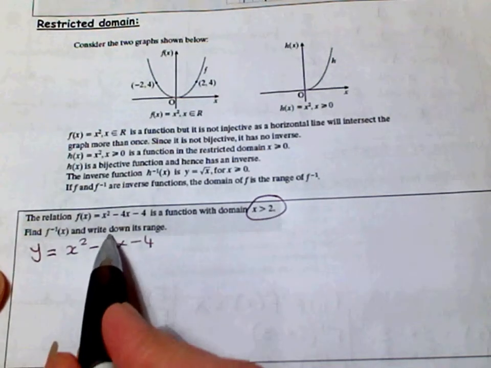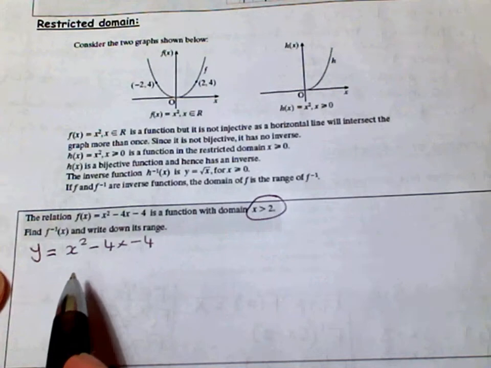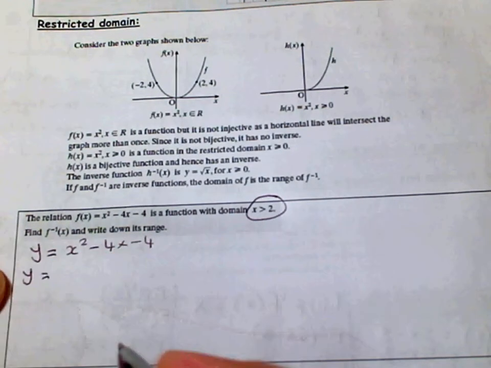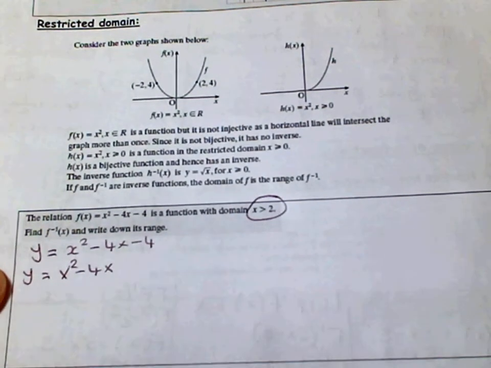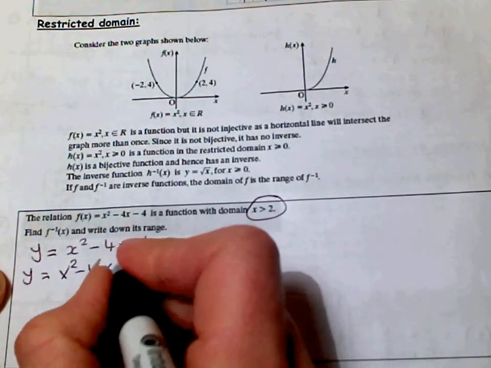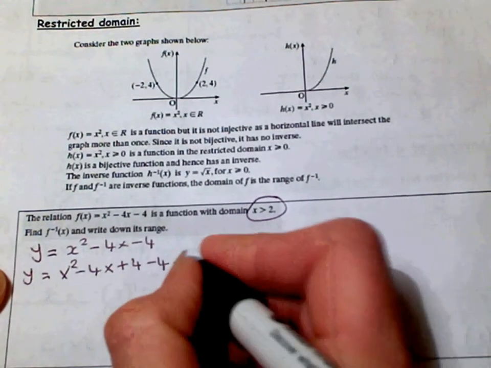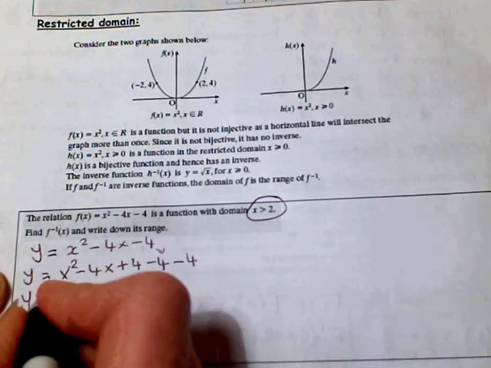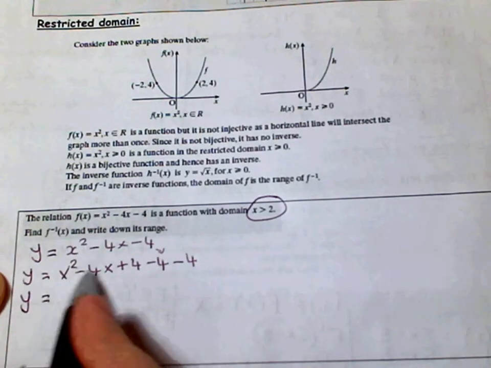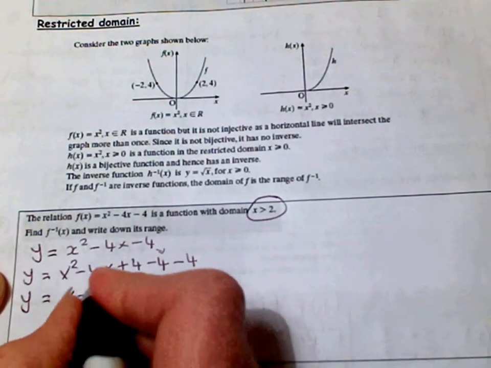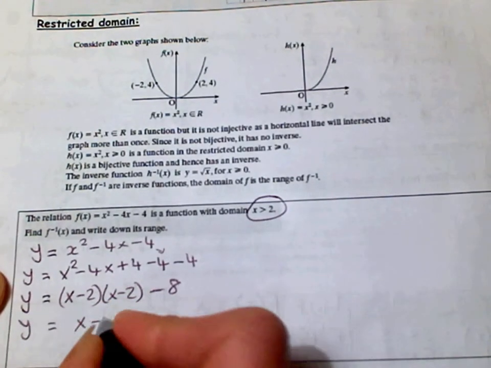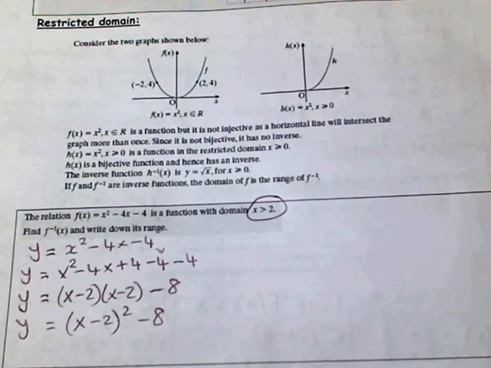So to complete the square, you halve the x coefficient, which is minus 2, you square it, and you add it on and you take it away. So y is equal to x squared minus 4x, so half of it is minus 2, square it, add it on, that's the 4, and then that's the 4 that was there already, and then take that 4 away again. Okay, y is equal to, so x squared minus 4x plus 4, so that's going to be (x - 2)(x - 2) minus 8. So y is going to be equal to (x - 2) all squared minus 8.